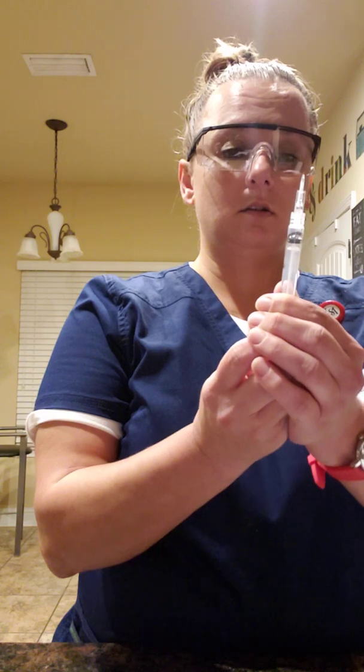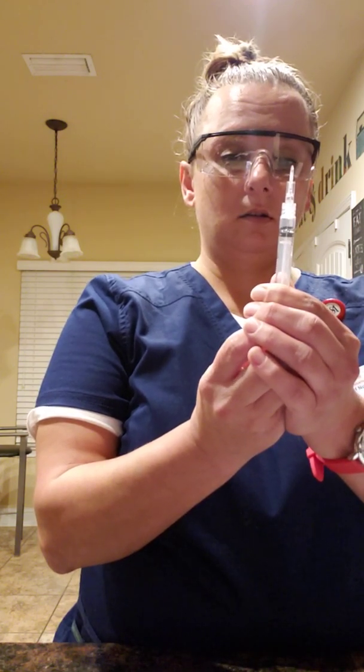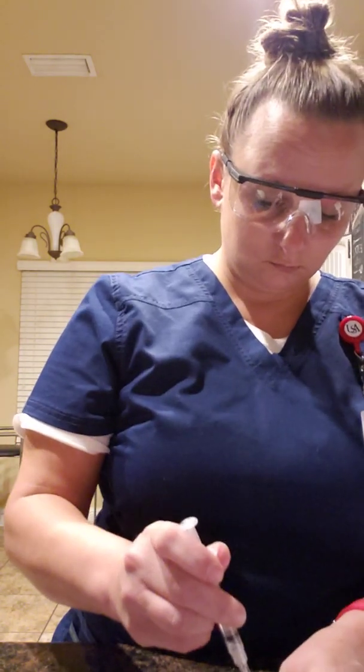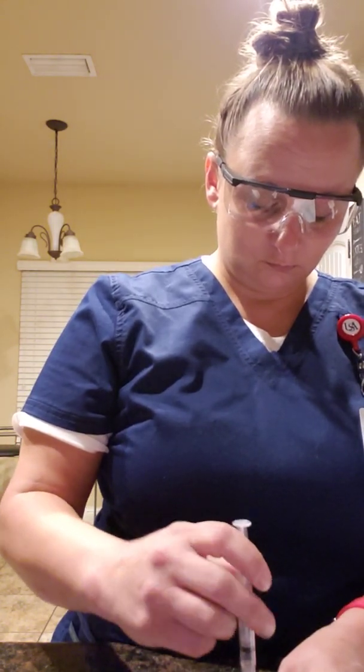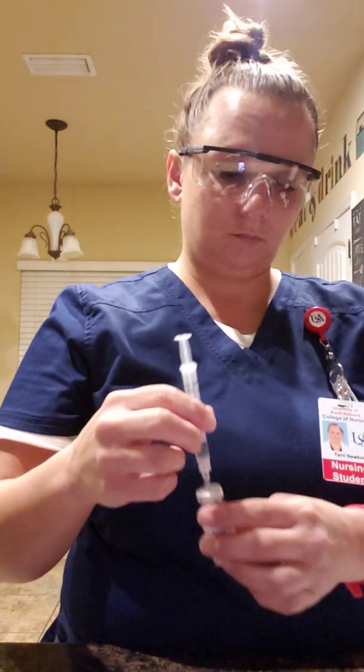I will draw back half a milliliter of air and push that in the vial and withdraw half a milliliter, making sure there are no air bubbles.